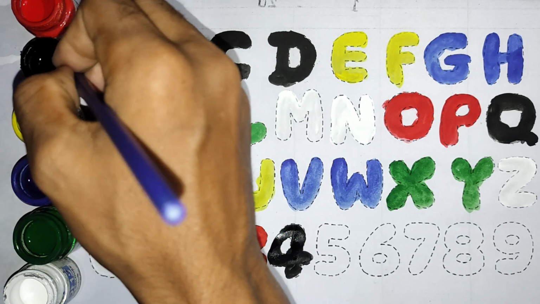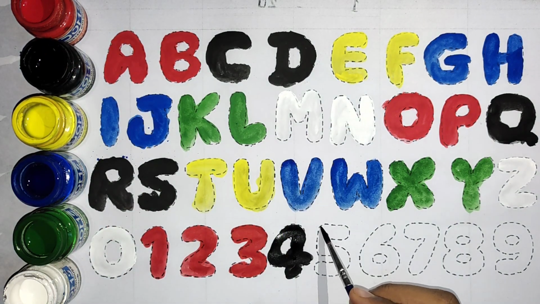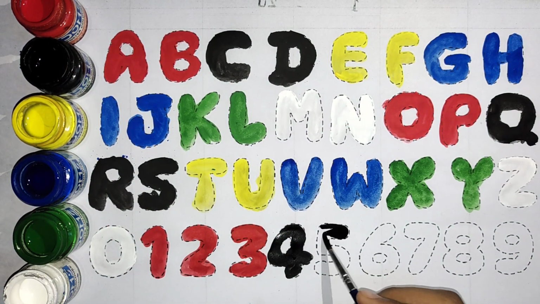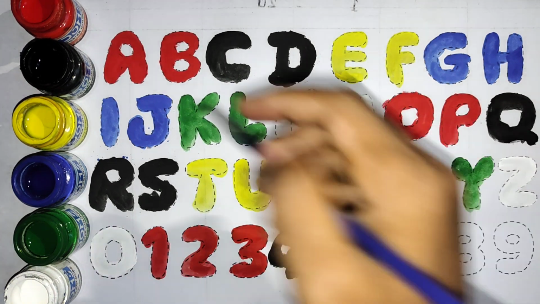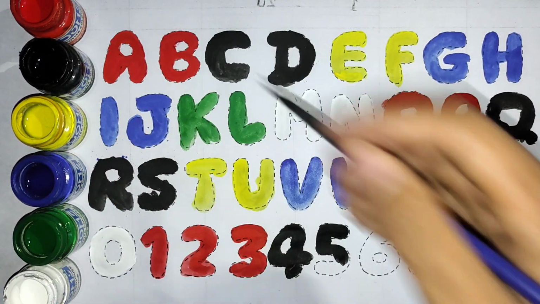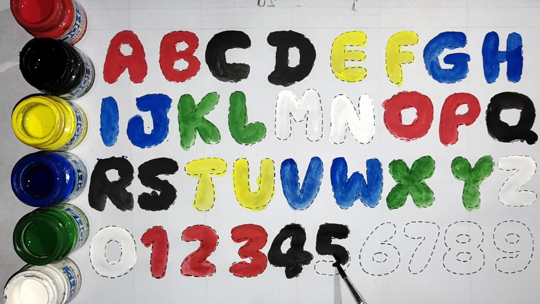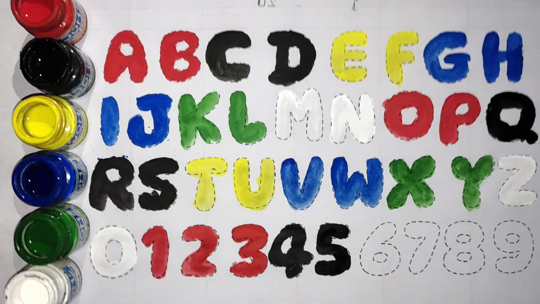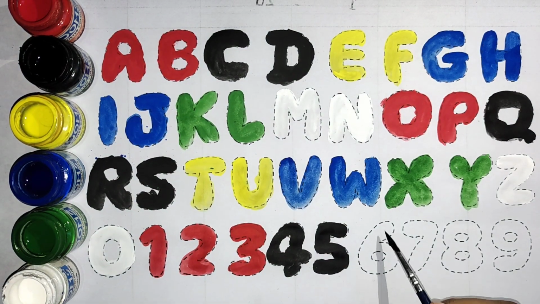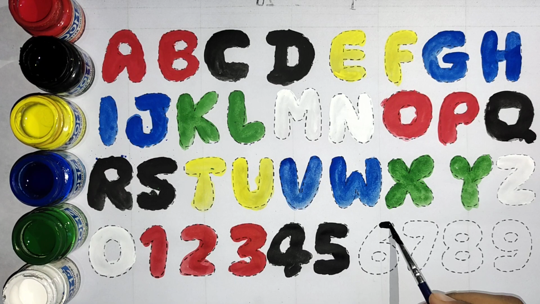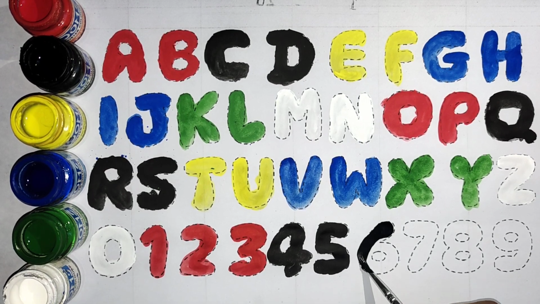Again we use black color. Now we are coloring the number 5. Kids, again we are using black color. And now draw the number 6.